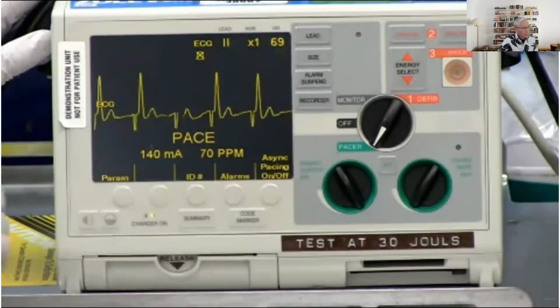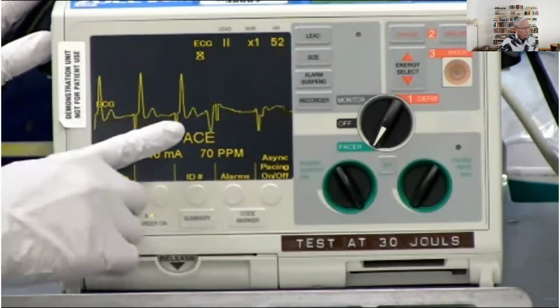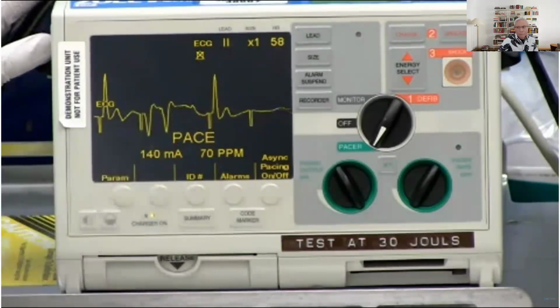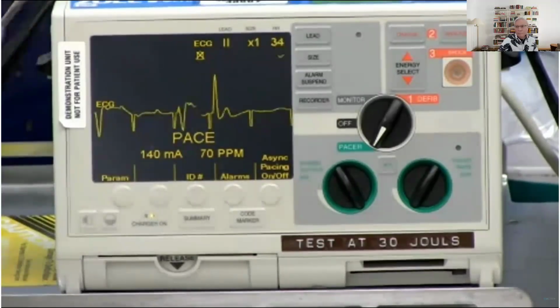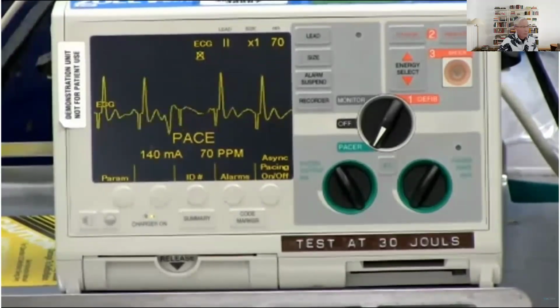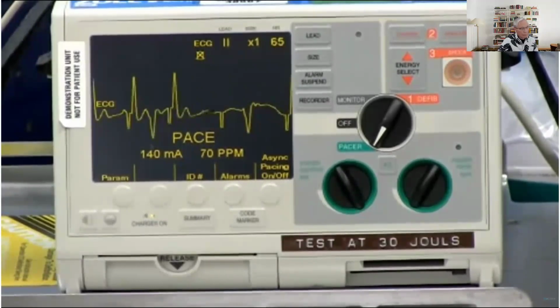The presence of a wide QRS complex after each pacing stimulus suggests but does not confirm the capture. Cardiac capture should be confirmed by assessing the pulse, blood pressure, and clinical status of the patient.